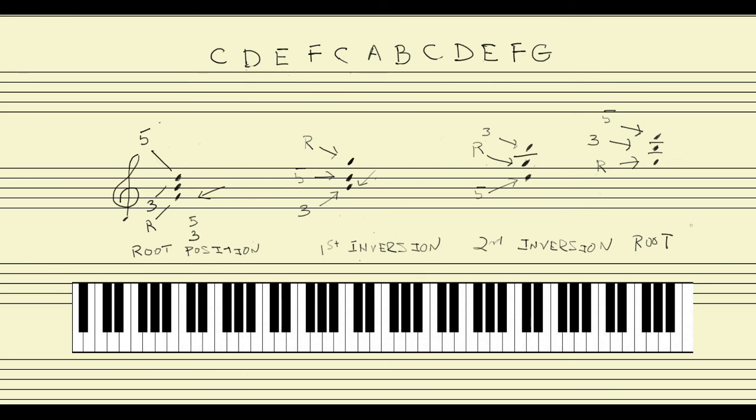So in a root position chord, the root is on the bottom. In a first inversion chord, the third of the chord is on the bottom. And in a second inversion chord, the fifth is on the bottom. If you always concentrate on the question of which note, root, third, or fifth is on the bottom, you will always get the inversion correct.